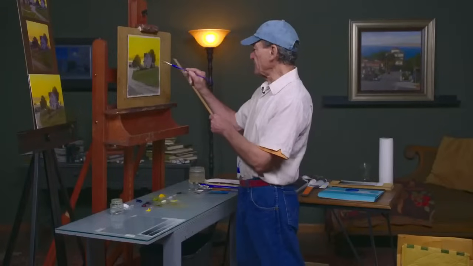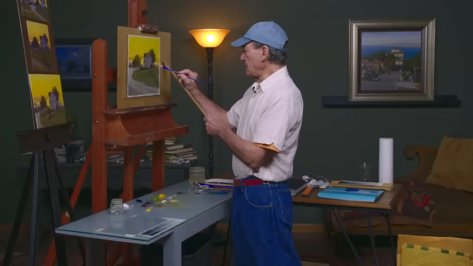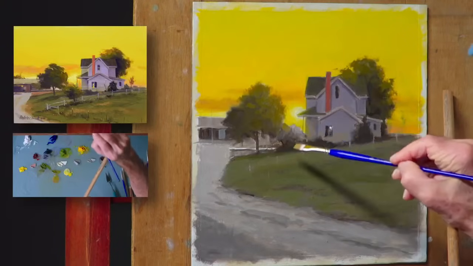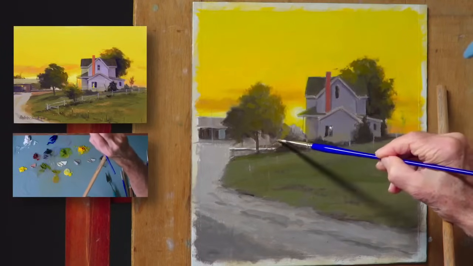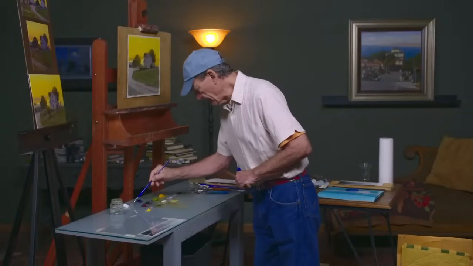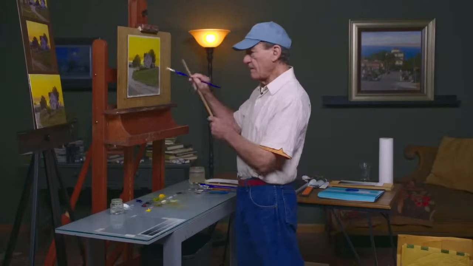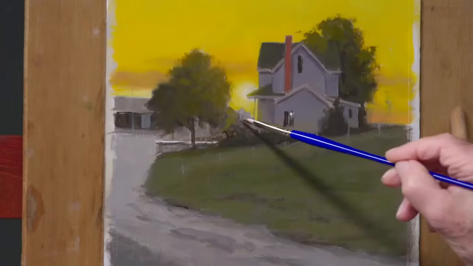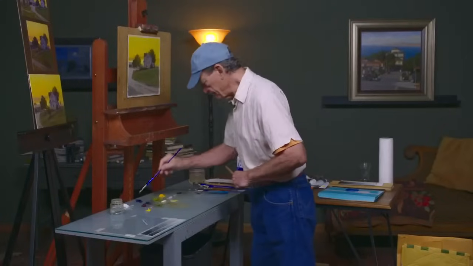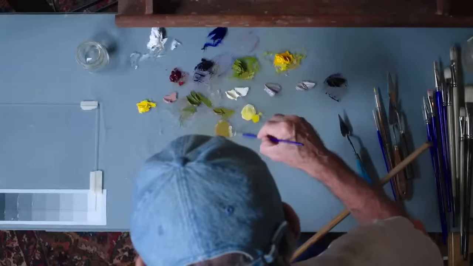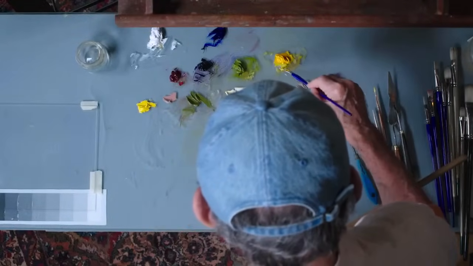Let's see what this does for us. Put a little orange in this.